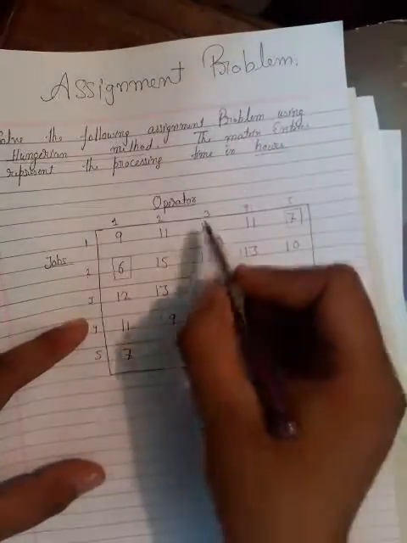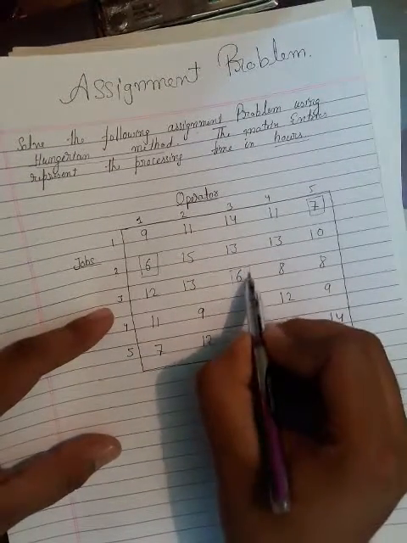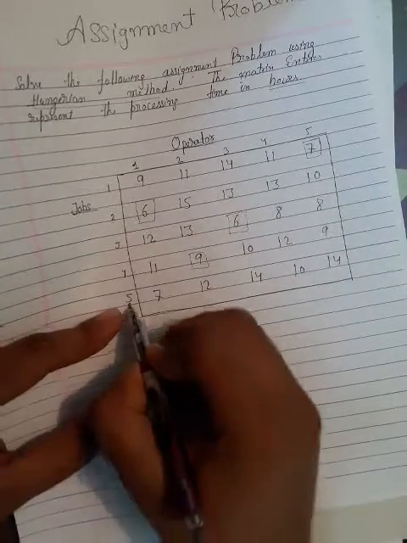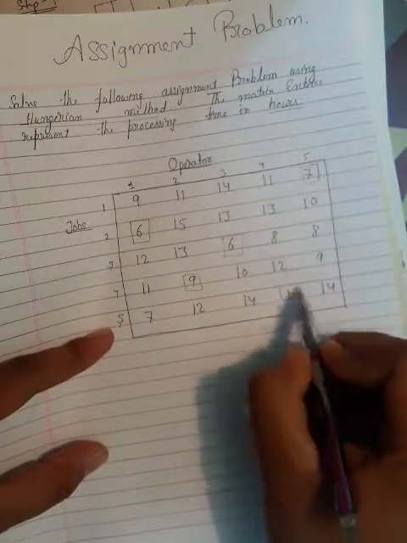For the third job, the third operator is coming here, so 6 as it is. Now for the fourth job, the second operator is coming here, so write it here 9. For the fifth job the operator is 4, and it comes to 10, so write it here 10.